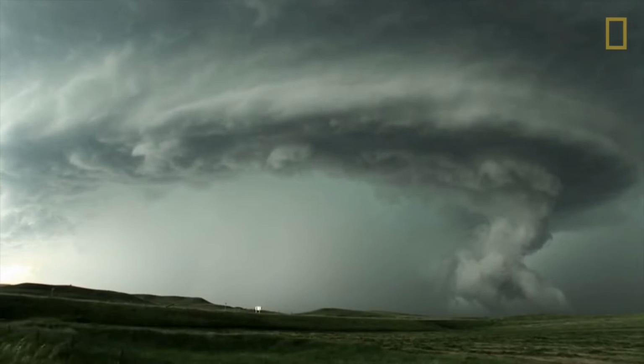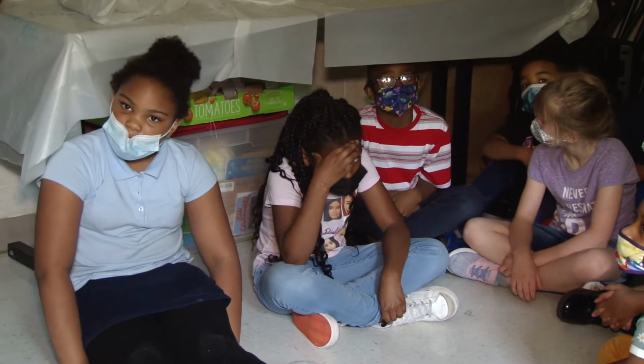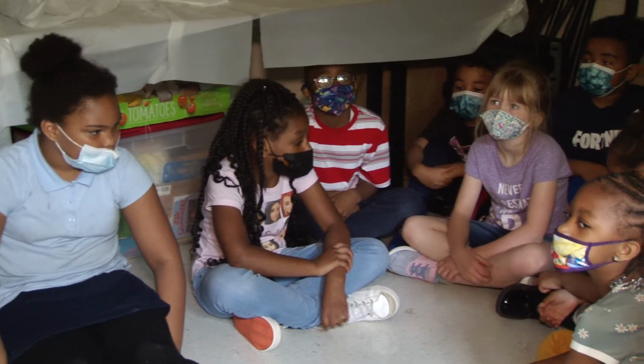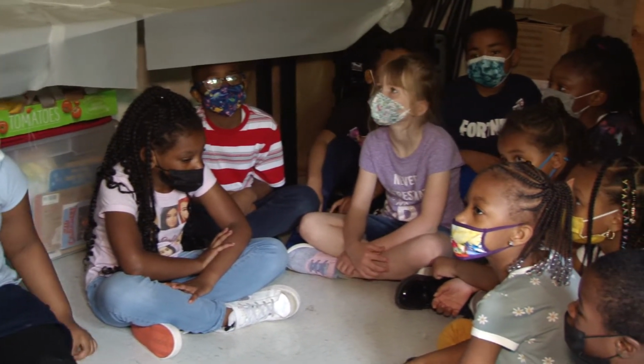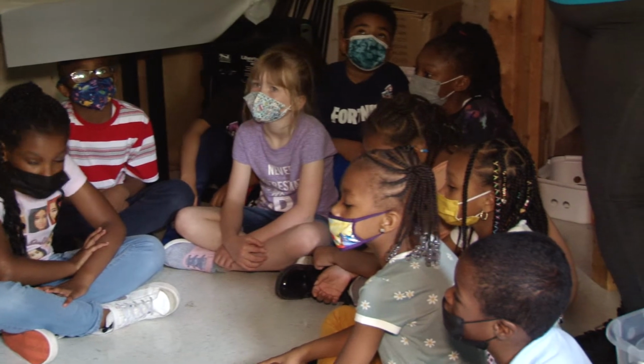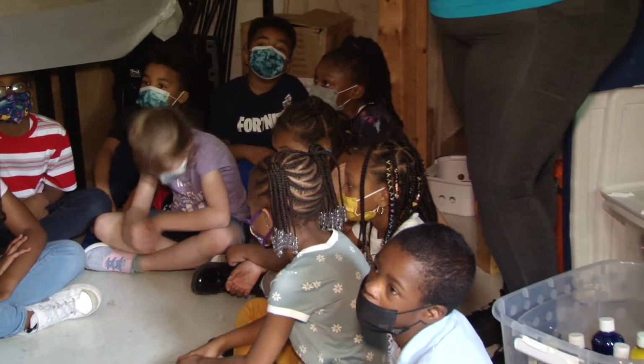Tornadoes. Another weather-related emergency we need to be prepared for are tornadoes. If staff are alerted to a possible tornado, take the following action. Move everyone indoors to an enclosed area in the center of the lowest part of the building. For example, a closet, bathroom, or hallway.